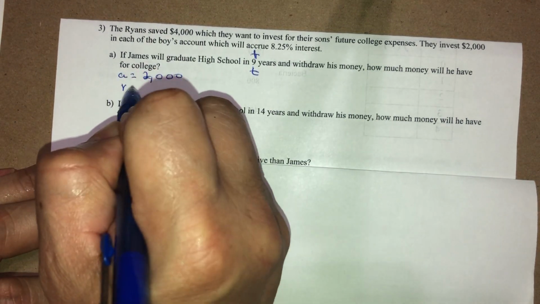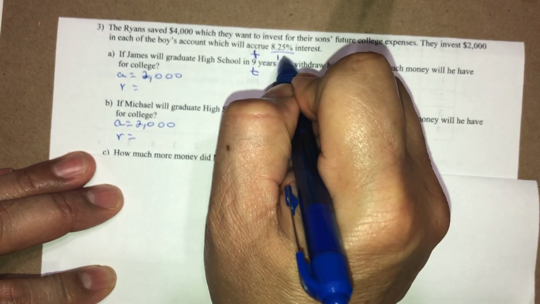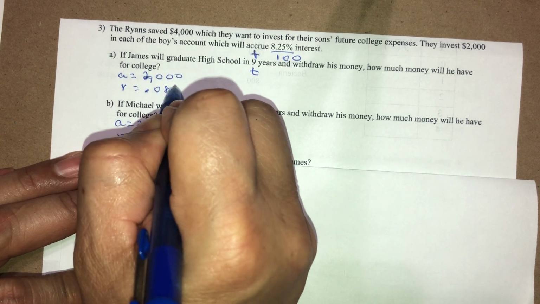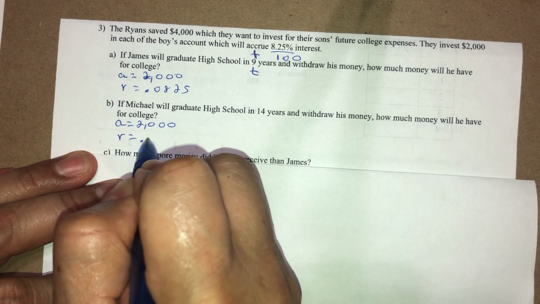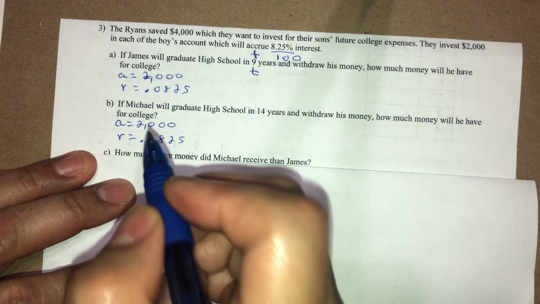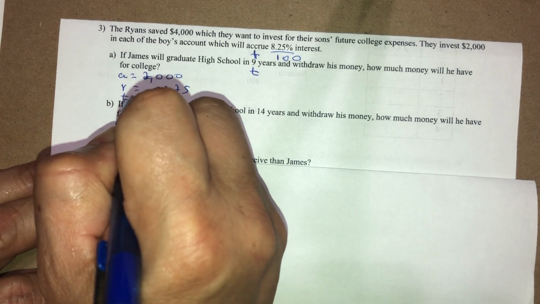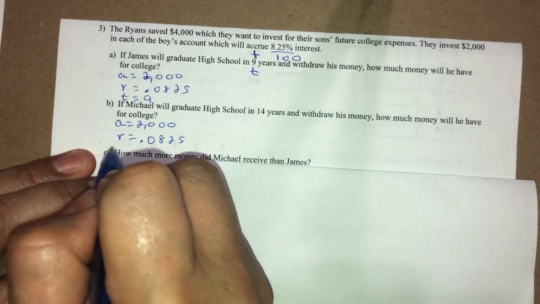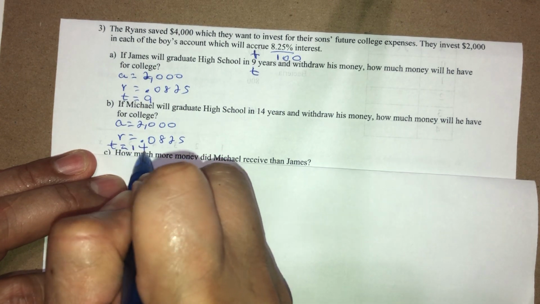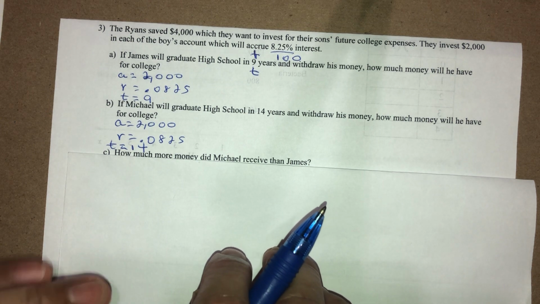Now, the rate is going to be the same for both of them, because the rate is 8.25, and if you divide that by 100, you will get 0.0825. Now, the only thing that's going to change is T, because T here for James is 9, and T here for Michael is 14. So I have to use 2 different equations, right?